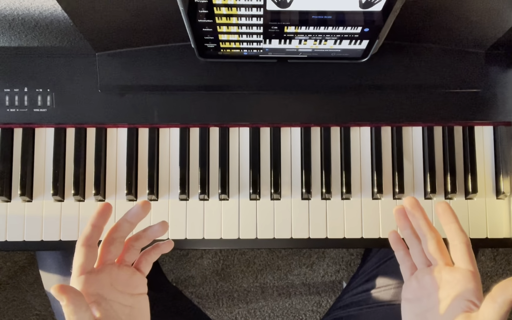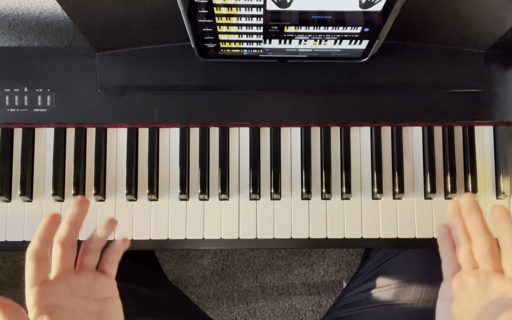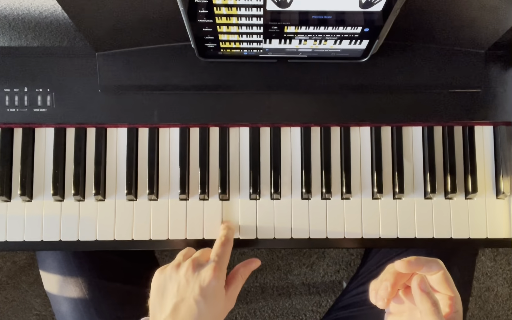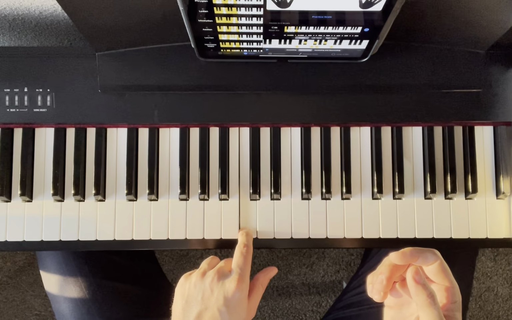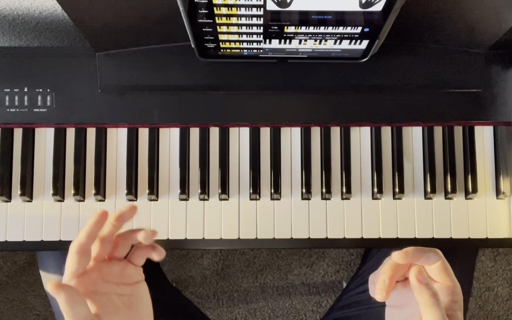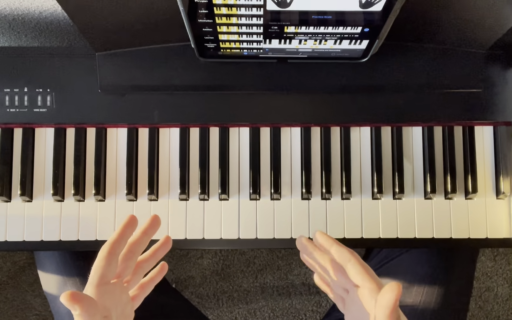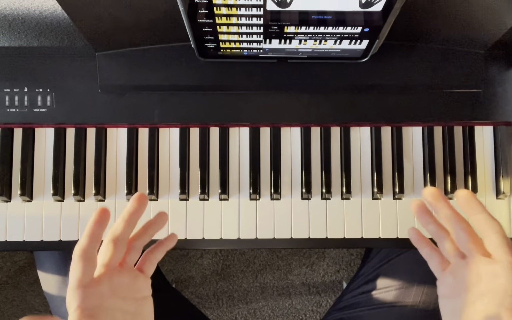Today we're going to be continuing on our piano basics. Today we're going to be talking about scales. I very briefly have talked about scales before, but today I'm going to go more in depth on what they are, obviously, and then of course why they matter to you.